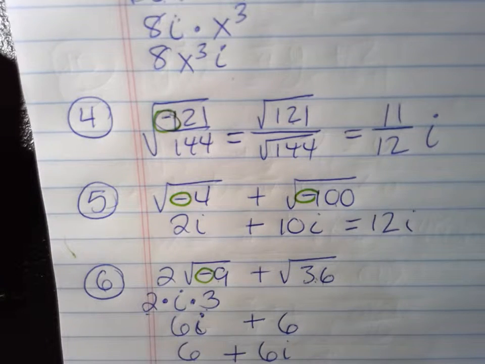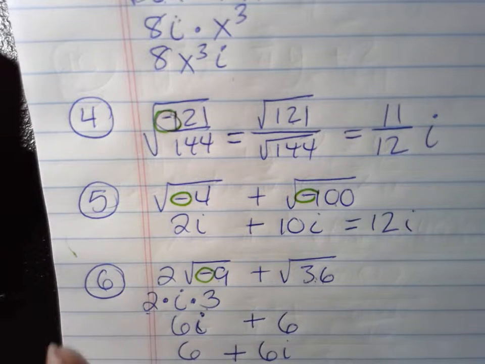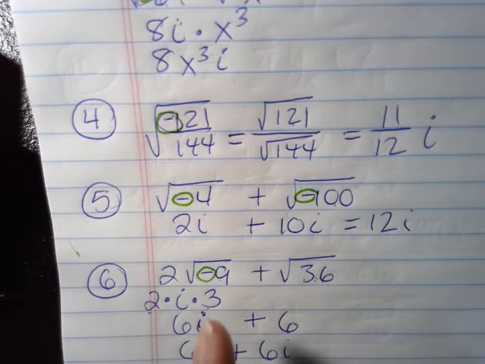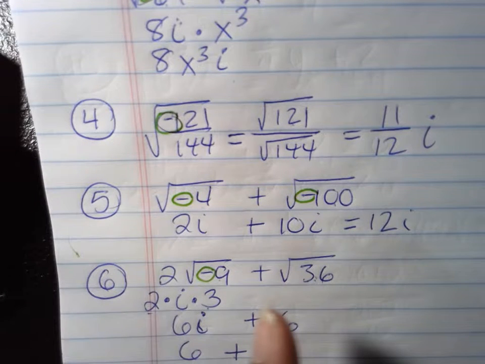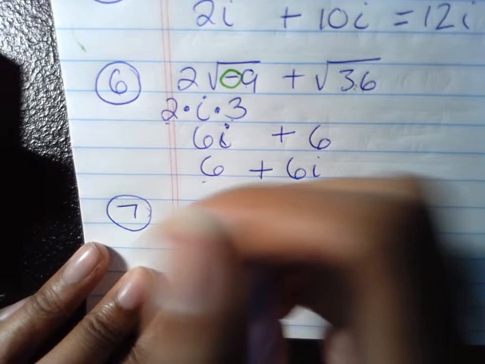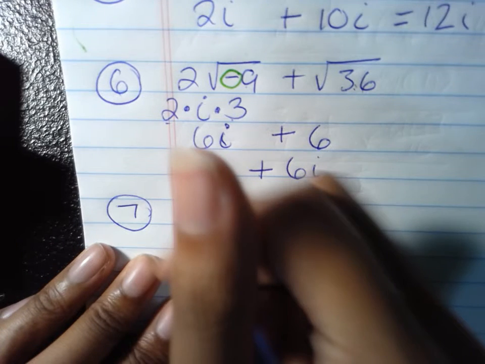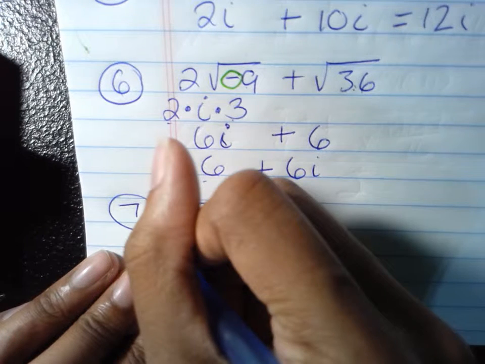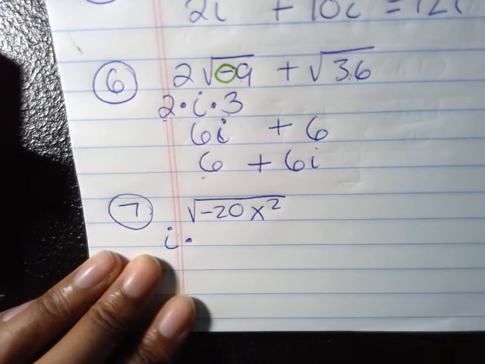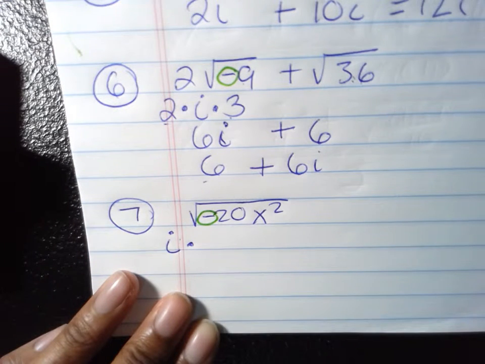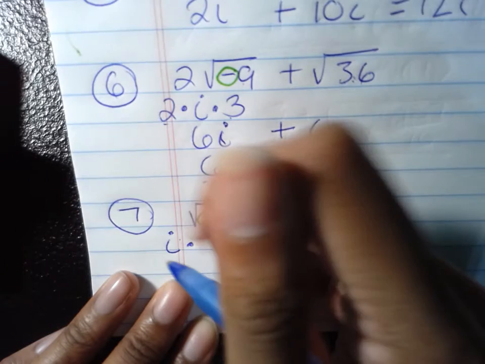Alright, number 7, we have square root of negative 20 x squared. Let's break this down. So again, I can see i's coming out, so I'm going to bring the i out, because of that negative, i is definitely coming out. So we have to do square root of 20 and square root of x squared.